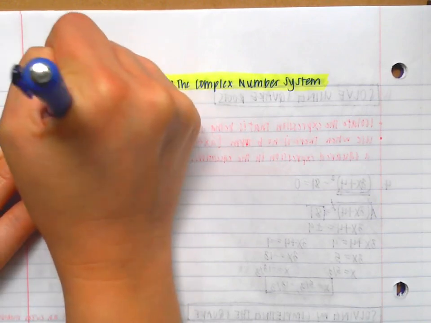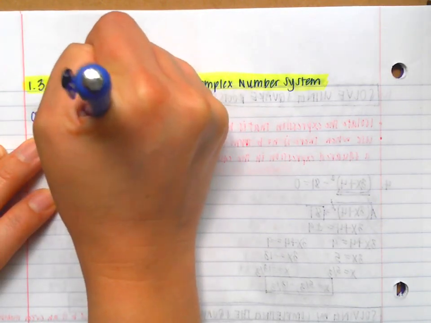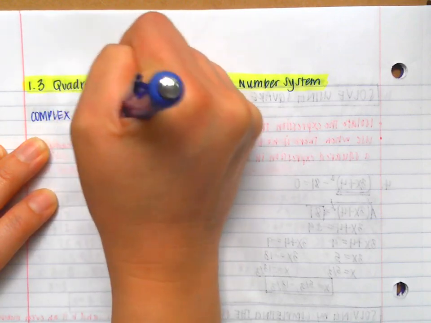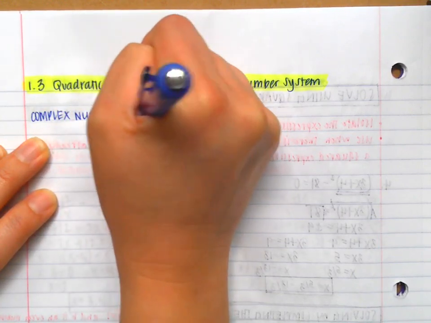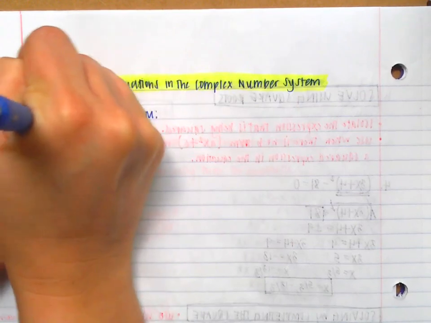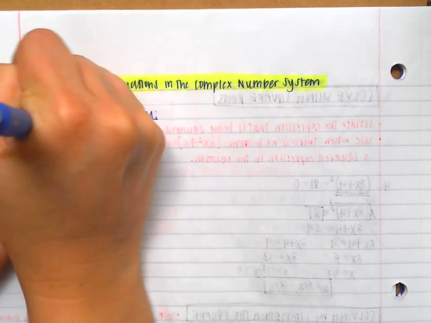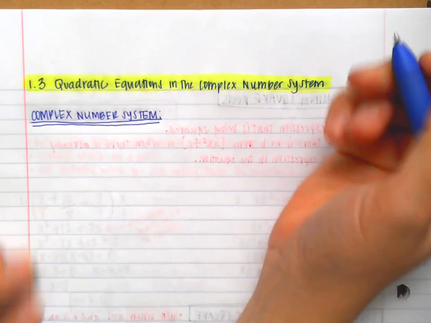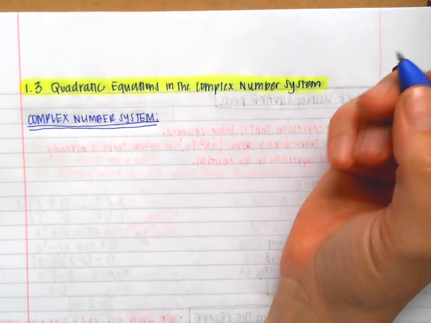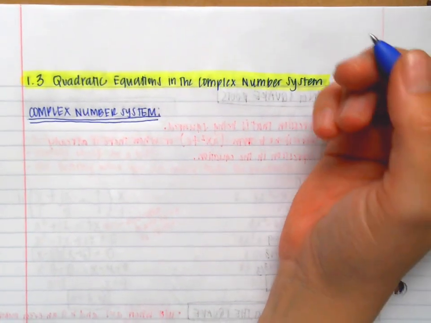So the complex number system is the number system that includes the imaginary number i.